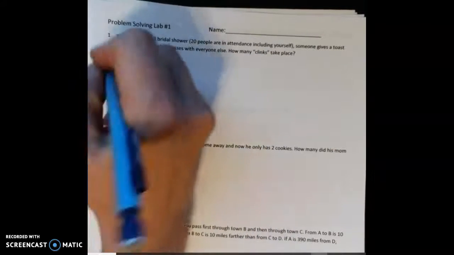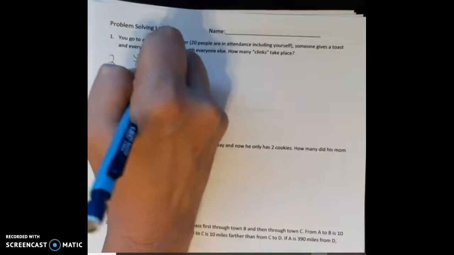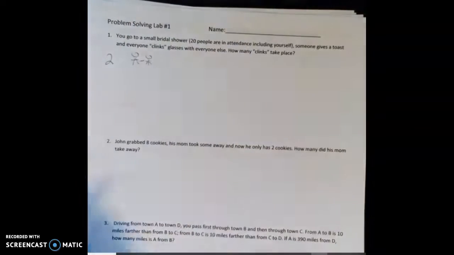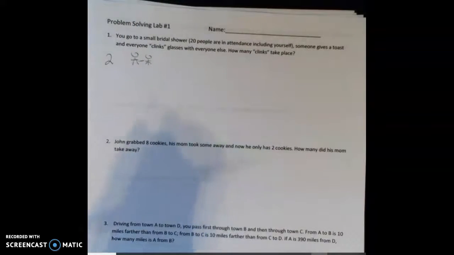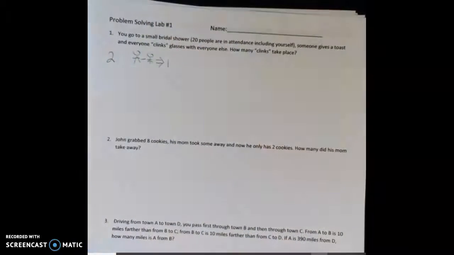So be like, okay, well, if there's one person, obviously there's no clinks because who would you clink with? But if you have two people, what you have to realize is that there's only going to be one clink. So you might have double counted, because if I meet you, I might go cheers and you go cheers to me. We don't later at the party go, hey, cheers again, right? We've already clinked glasses. So when you have two people, there's only going to be one clink.